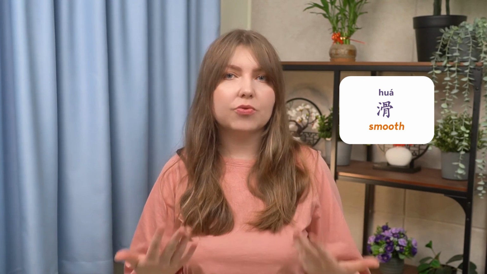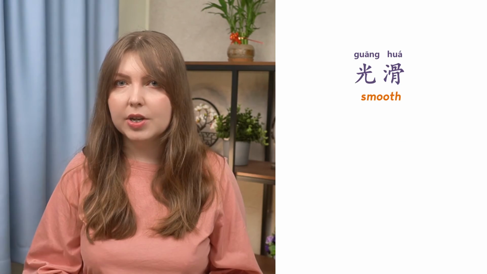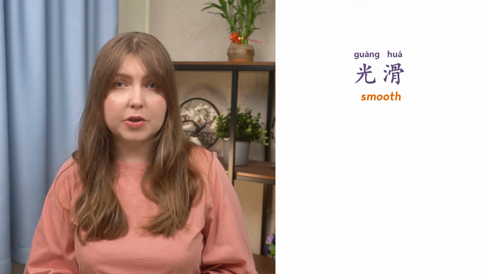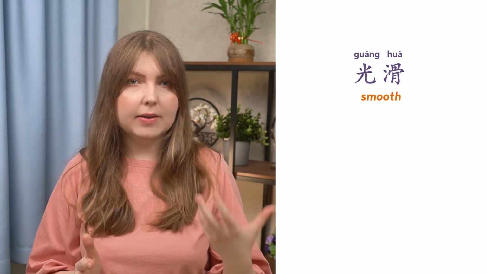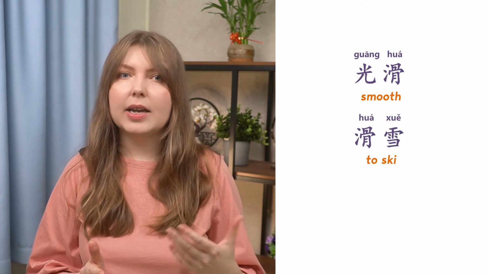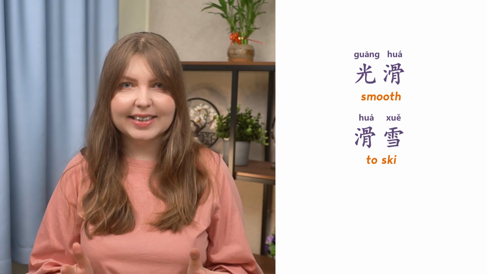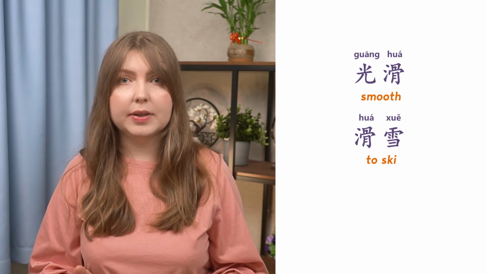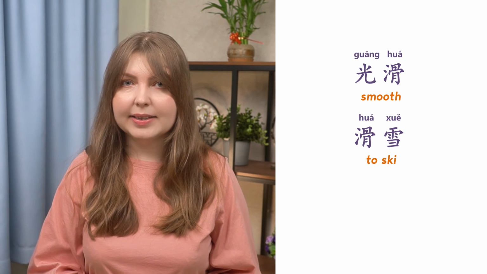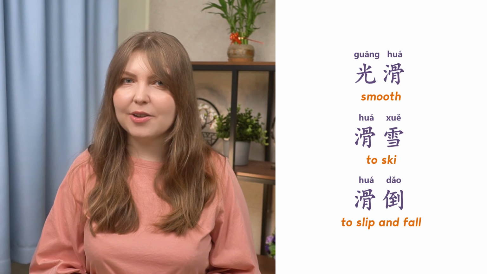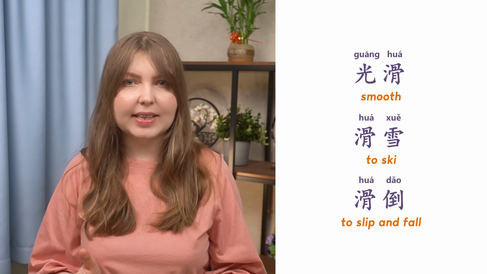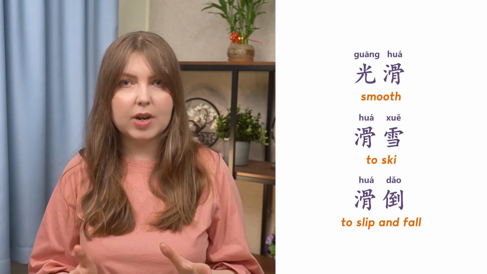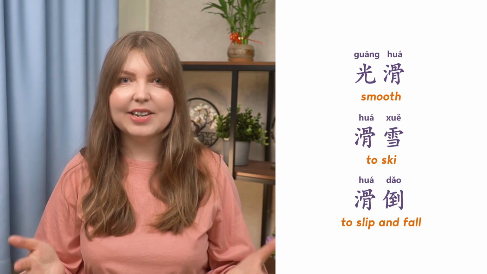For example, if you want to describe a surface that's shiny and soft, you can say 光滑, which means smooth. This character can also be used when you are talking about something you do that involves sliding or gliding, like 滑雪, which means to ski. Literally, it means to slide on snow. And if someone does slip because the floor is too slippery, we can use the phrase 滑倒, which means to slip and fall. Here, 滑 means to slide and 倒 means to fall. So together, 滑倒 literally describes that quick moment when your foot slides and you lose balance.